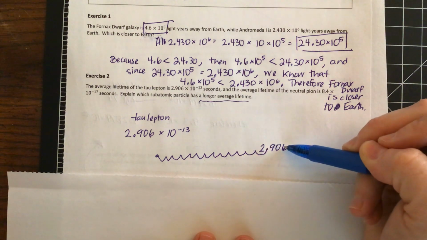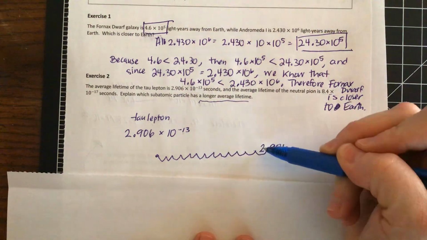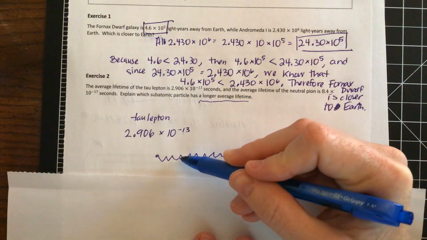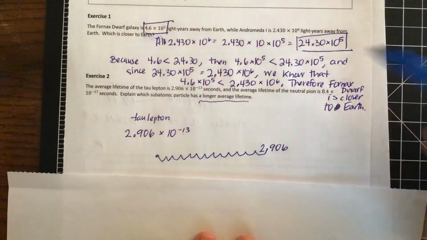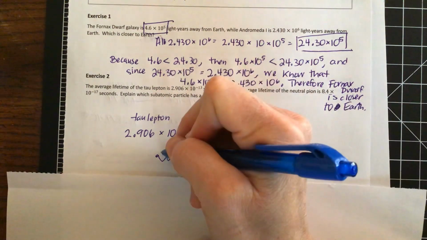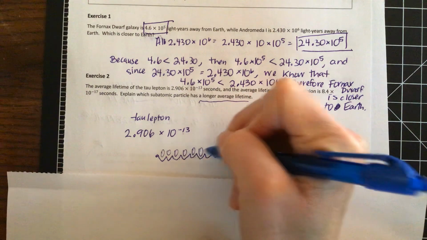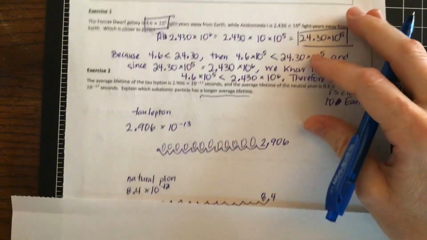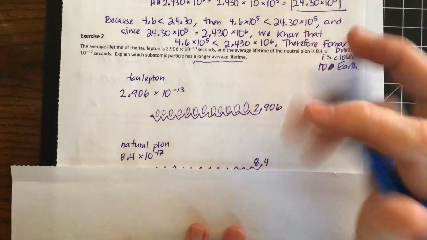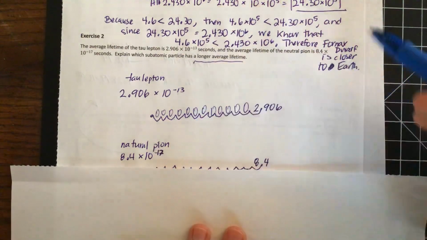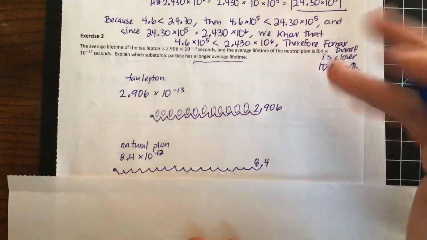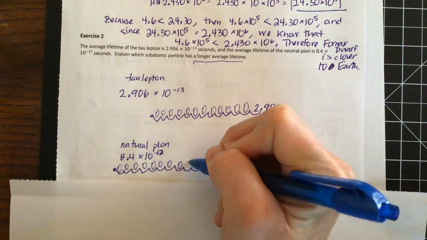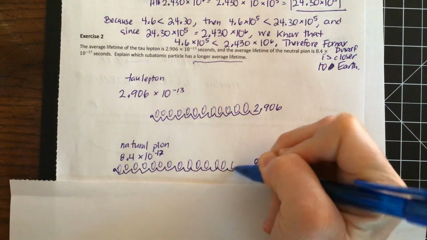So 2.906, and then I'm going negative 13. So 1, 2, 3, 4, 5, 6, 7, 8, 9, 10, 11, 12, 13 is how many times I'm moving the decimal. I could write all those zeros right there just so I could see. It's very small. And then you have the neutral pion, which is 8.4 times 10 to the negative 17, so you're going further back. Now you might be able to see this is going to be even smaller. It's going to be more zeros, which means it's smaller, because we have a decimal and more zeros.